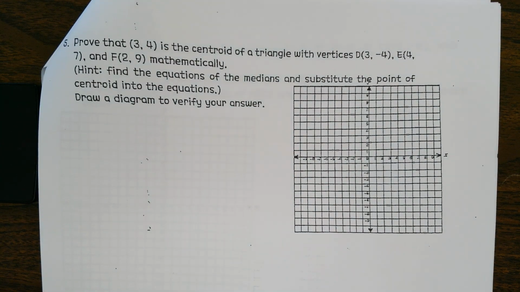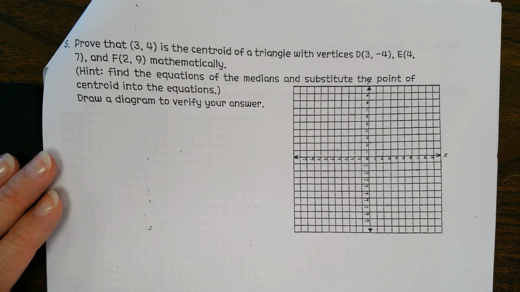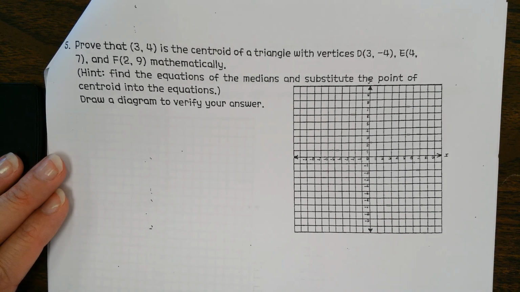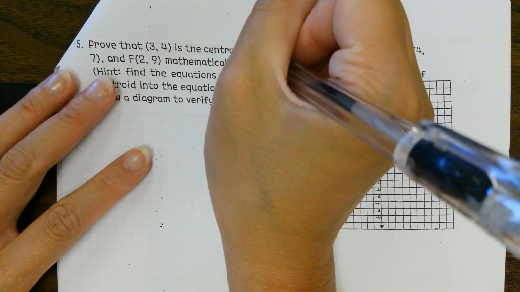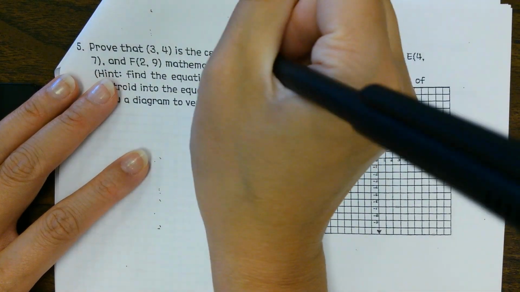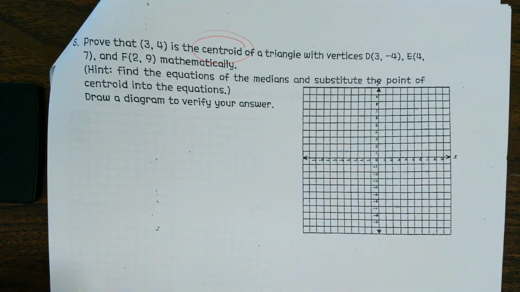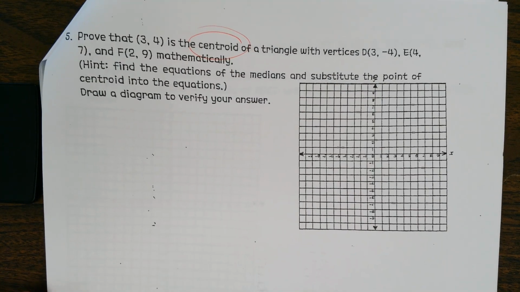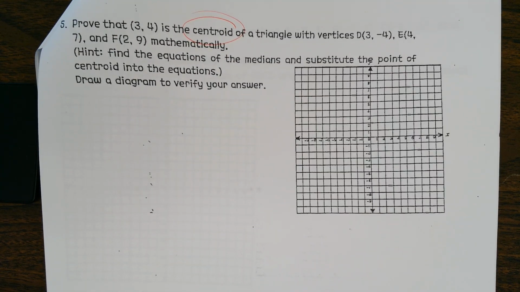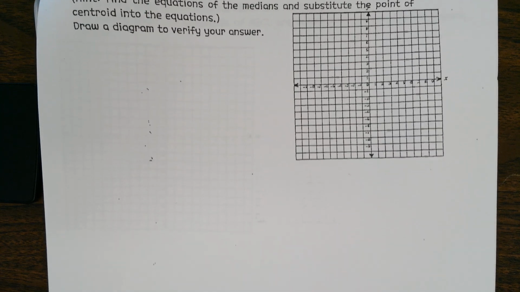Prove that 3, 4 is the centroid of a triangle with these vertices, mathematically. Okay, so this one asks for centroid. Do I need this whole page to find the centroid?